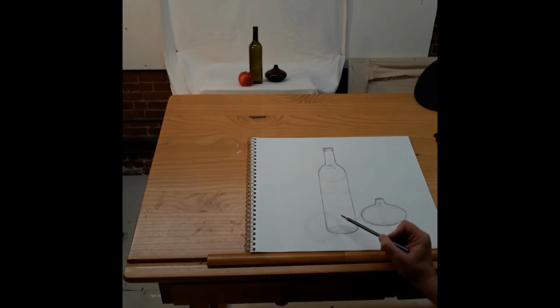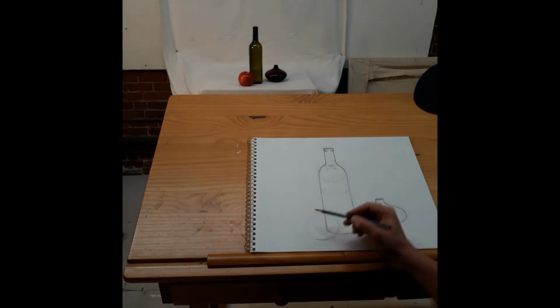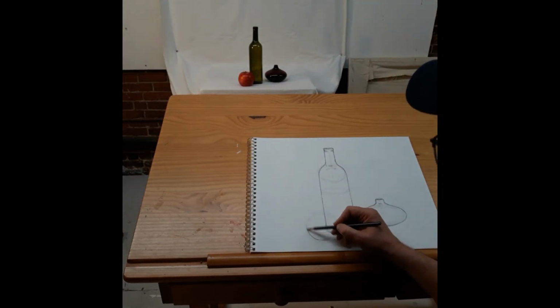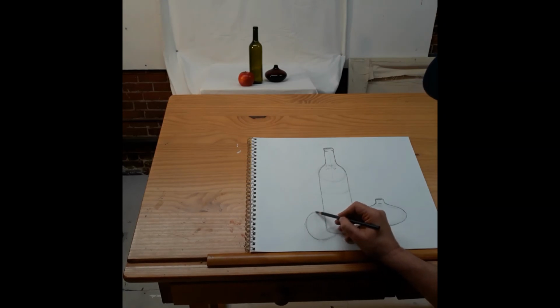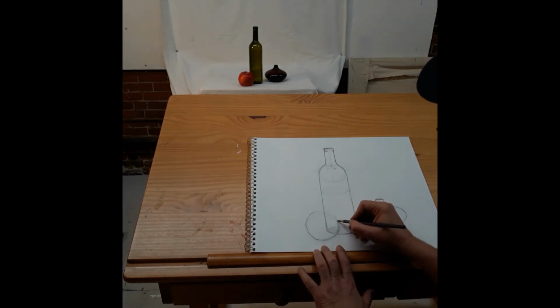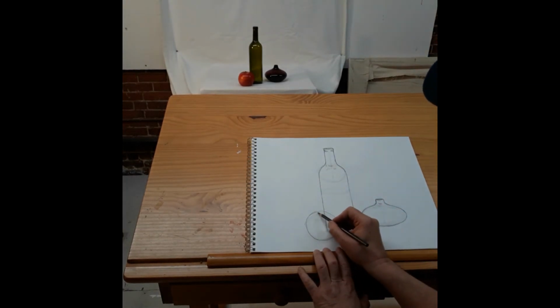So I might want to bring that up, but I don't want to make it too large. I'll bring it up a bit, which includes the bottom of the apple. I'll bring that up and then begin refining the shape, flattening out that back part a little bit.